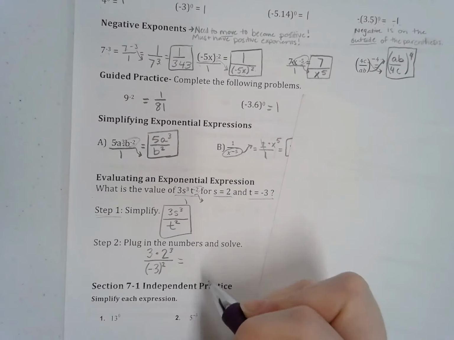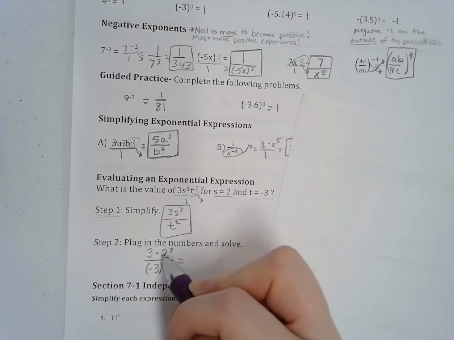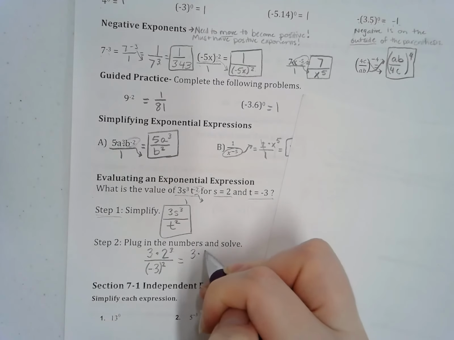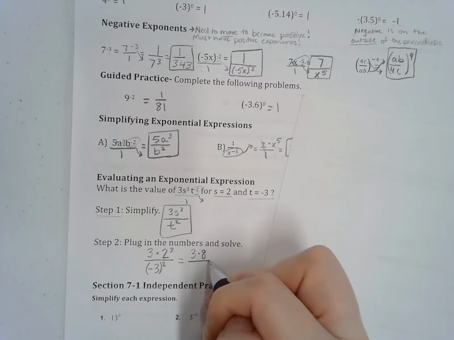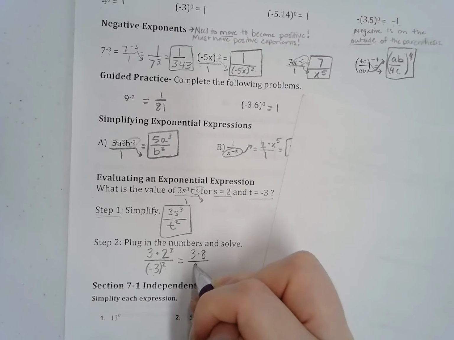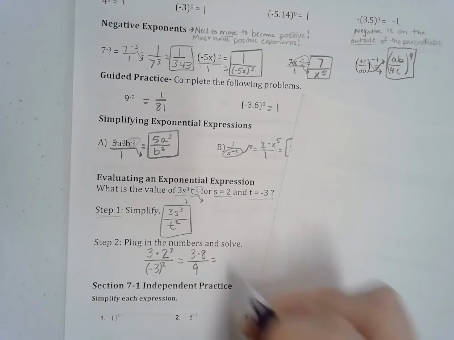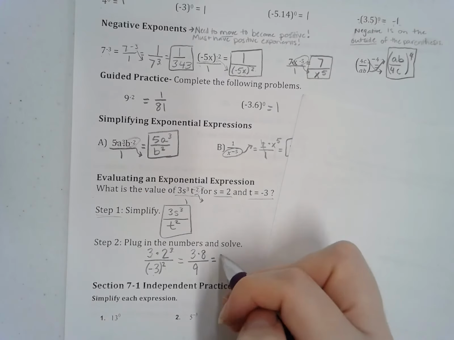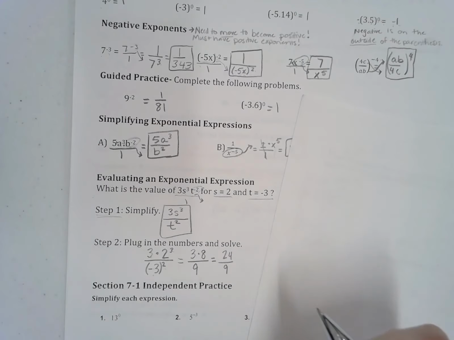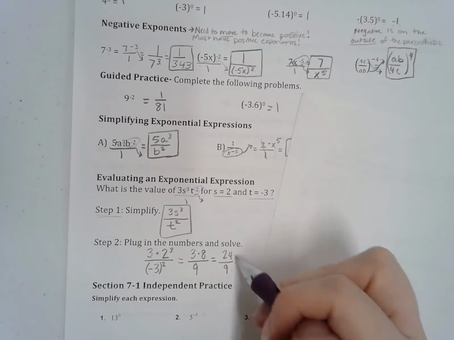So, if I simplify this, 3 times, well, 2 to the third is 8. And then on the bottom, negative 3 to the second, negative 3 times negative 3 is 9. And then one more step, 3 times 8 is 24. So this is 24 ninths. Now, this is a fraction.